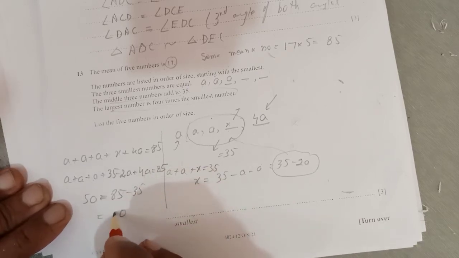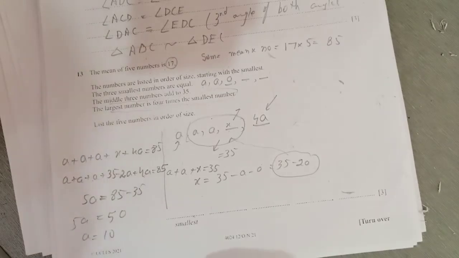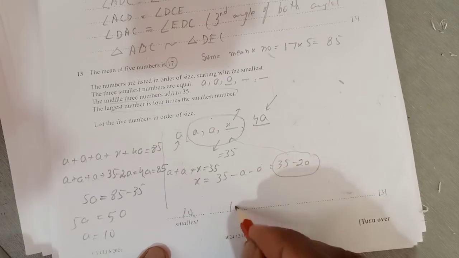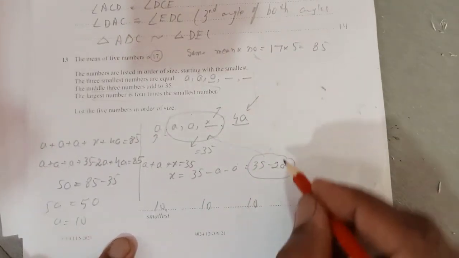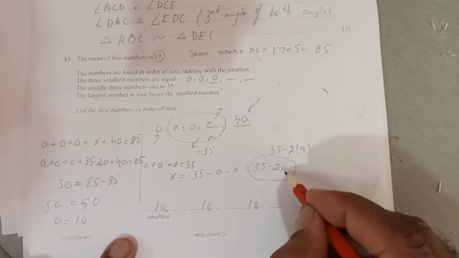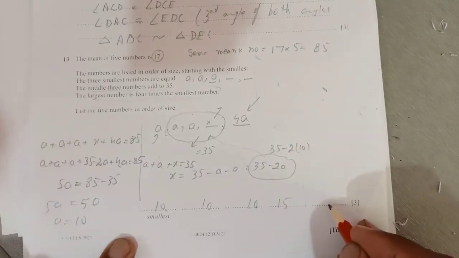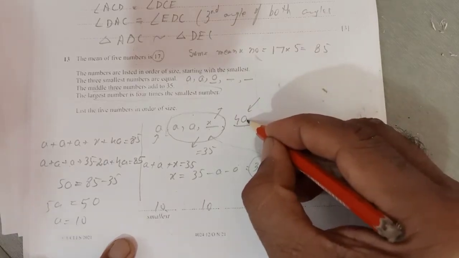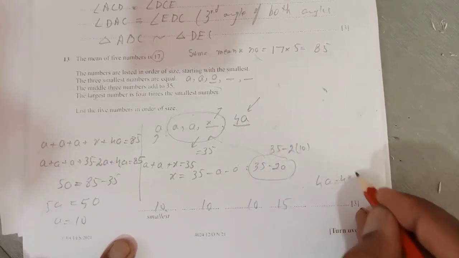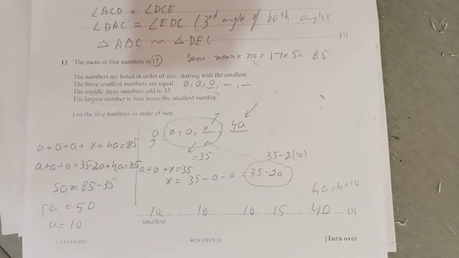Now a becomes what? 10. So what are these numbers? I write 10, and what is x? x is 35 minus 2a. The value of a is 10, 10 twos are 20, 35 minus 20 is 15. And what is the last number? Last number is 4a, so I multiply 10 by 4. It becomes 40. So hence 10, 10, 10, 15 and 40 are the required numbers.